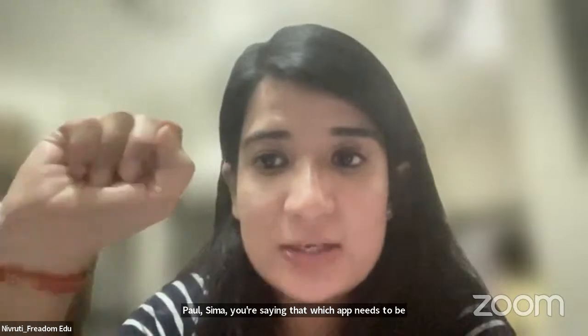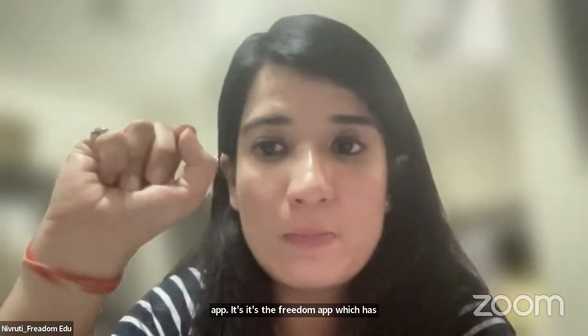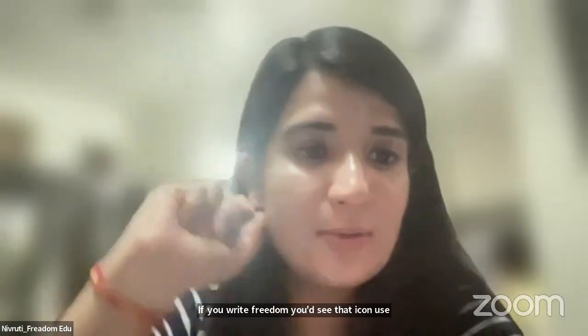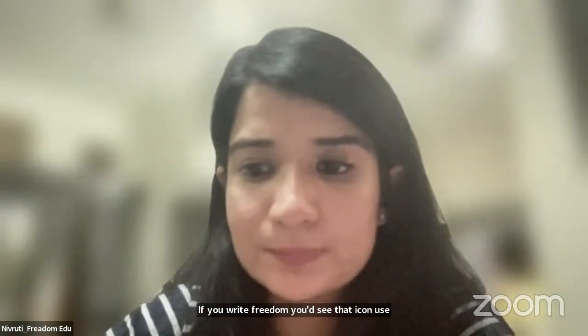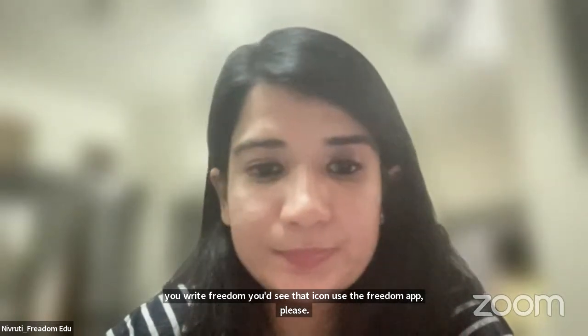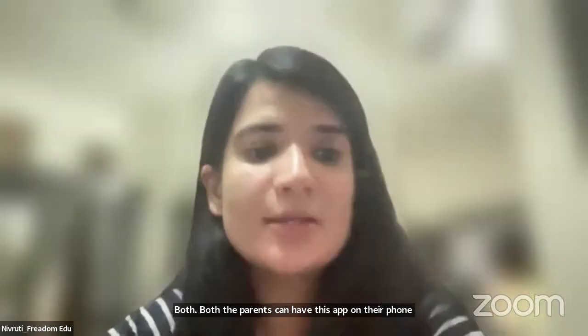For Wasim sir, you're asking which app needs to be used, Freedom or the CBSE reading app? It was the Freedom app. It's the Freedom app which has purple, yellow, and red colors and a flying rocket. If you write Freedom, you'd see that icon. Use the Freedom app, please. Both the parents can have this app on their phone, right? Yes, sir, with the same registration number.